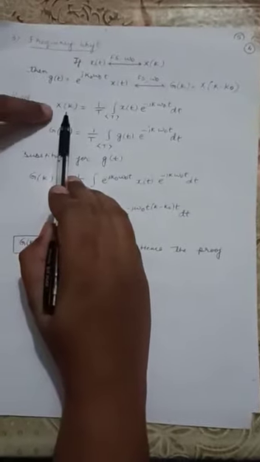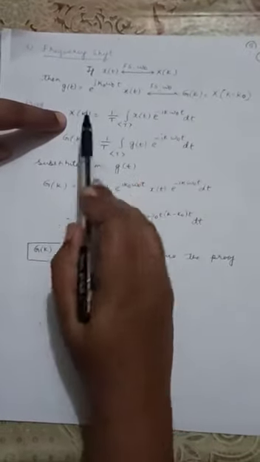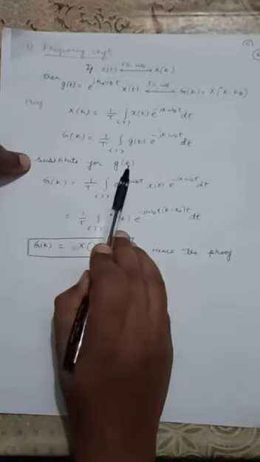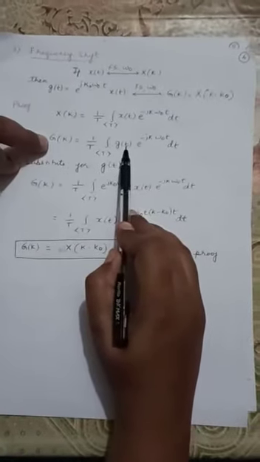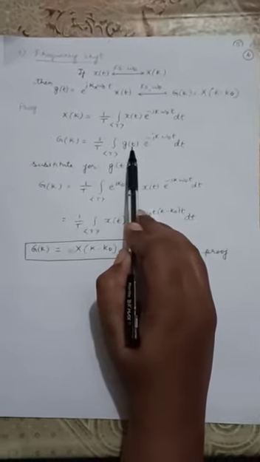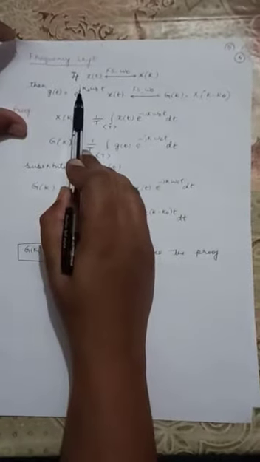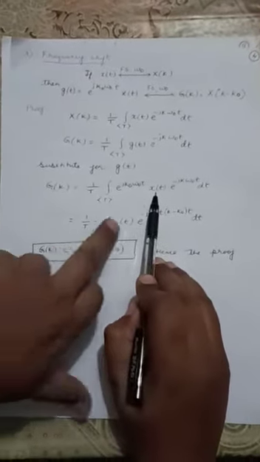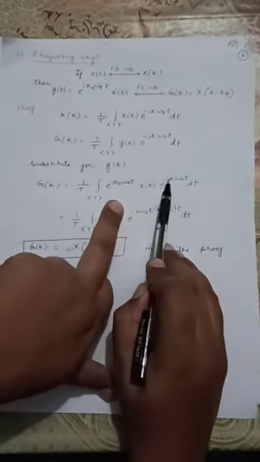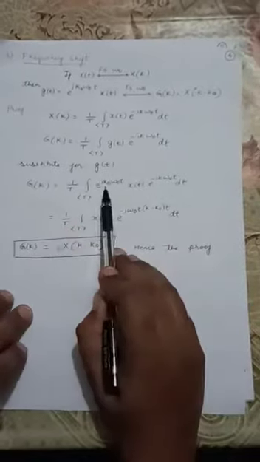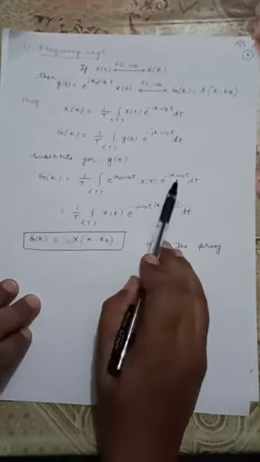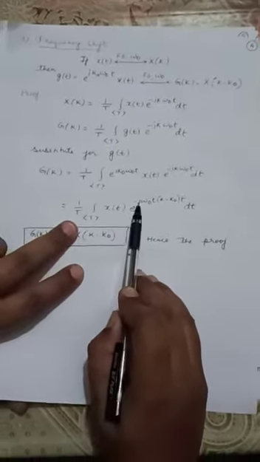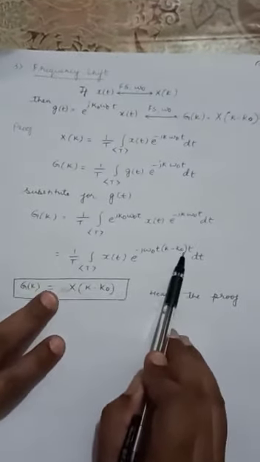We will take the analysis equation. We will write the definition for x of k and g of k. Now substitute for g of t in the g of k equation. So what is g of t? It is x of t e to the power of j k naught w naught t. If you substitute, we will get x of t e to the power of j k naught w naught t. Now since we have two exponential terms, get the common: x of t e to the power of minus j w naught t times k minus k naught.